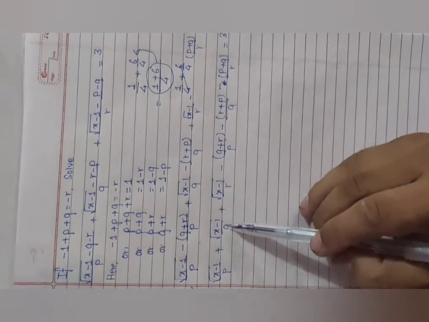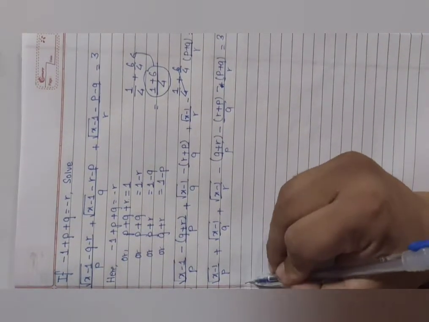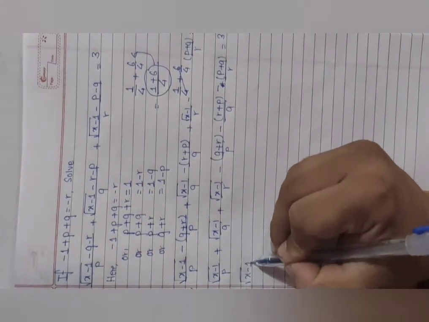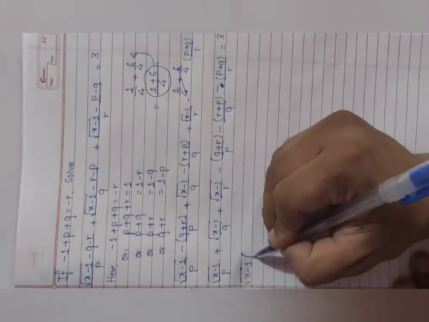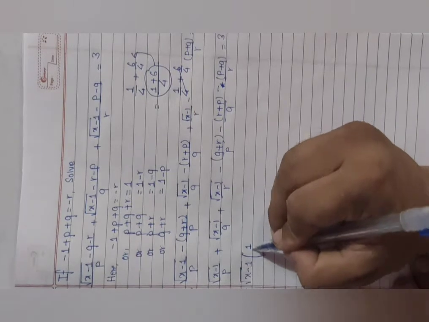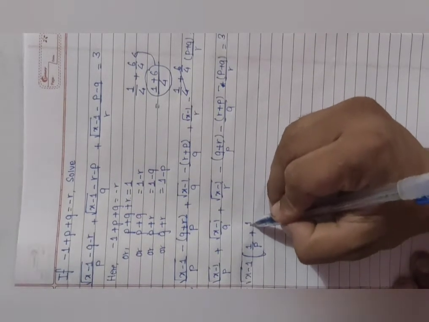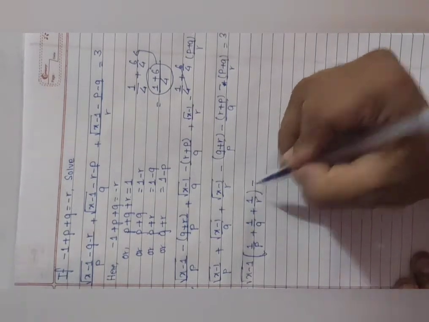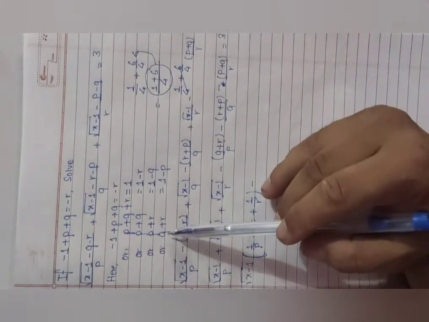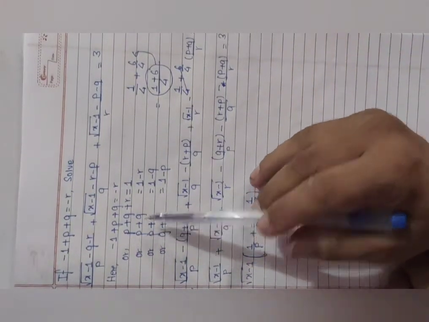Now from these three terms I can take root under x minus 1 common. After taking root under x minus 1 common, I will have left 1 by p plus 1 by q plus 1 by r. Now here I can substitute the values of q plus r, p plus r, and p plus q.